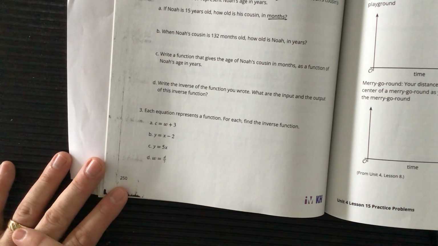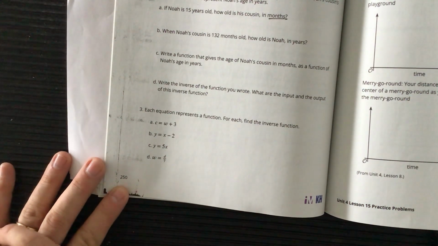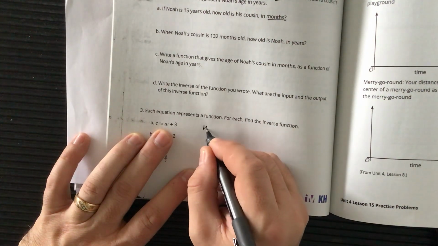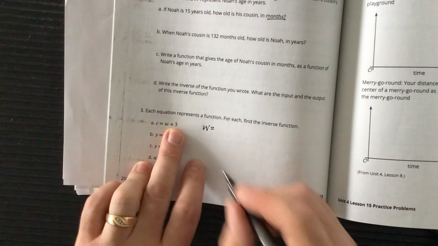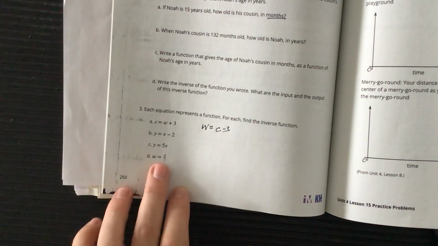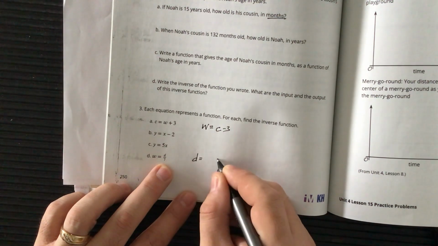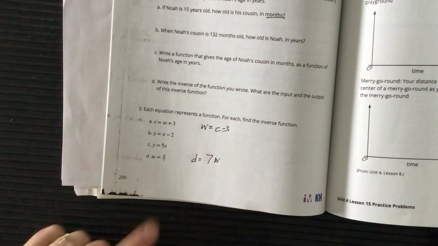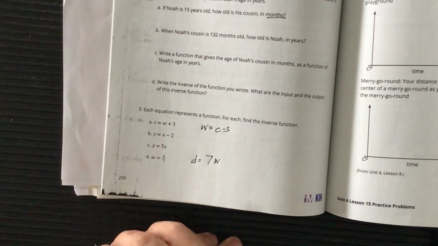okay, so what do you think the opposite of A is? Instead of solving for C, we're going to solve for what? We're going to solve for W. And what's the opposite of adding 3? Subtracting 3. So that would be the opposite. Let's try another one. Let's look at D. Instead of solving for W, I'm going to solve for D. And what is the opposite of dividing by 7? Multiplying by 7. So that's what they're looking for there. Switch the letters and do the opposite operation.